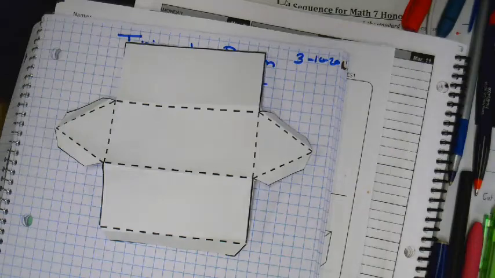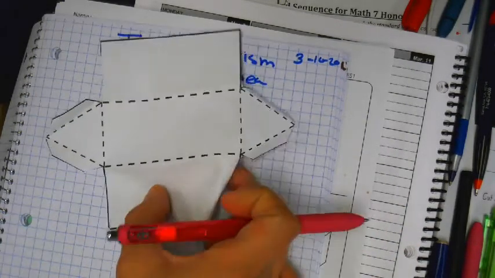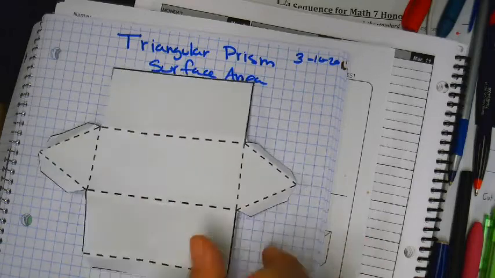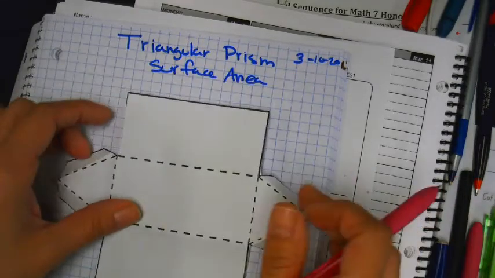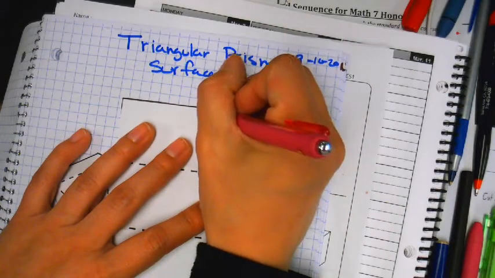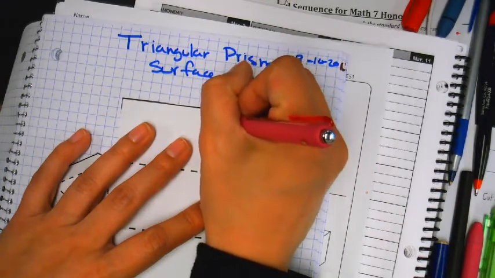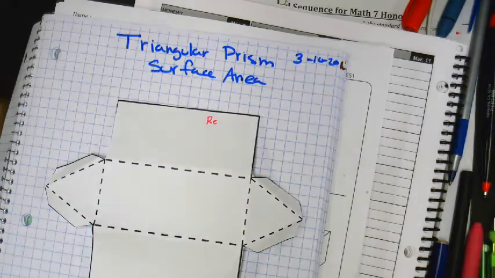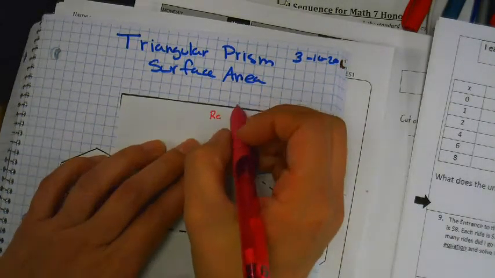Okay, so we have 5 sides for a triangular prism, 2 triangles, 3 rectangles. So I'm going to call this one rectangle. Can it go from any side? Yes, because they're basically even. All right. Mine didn't stick on.